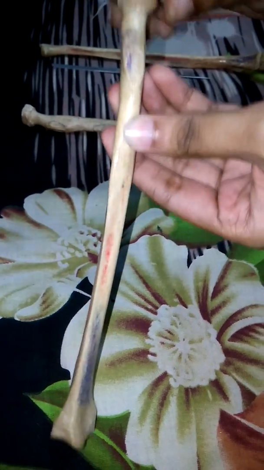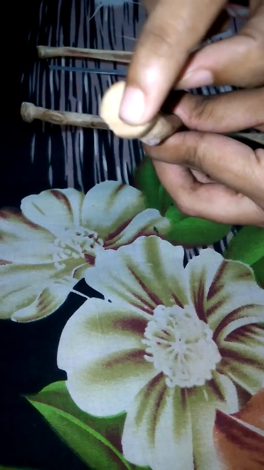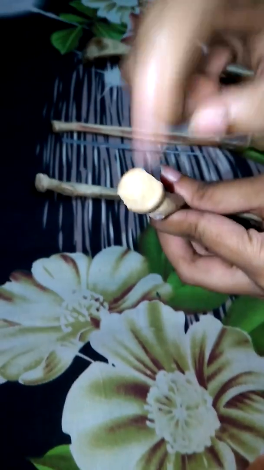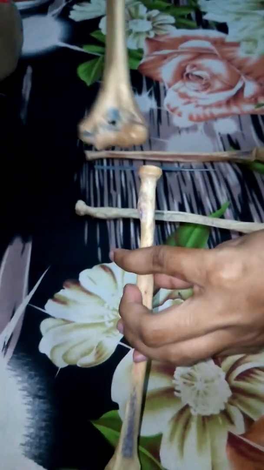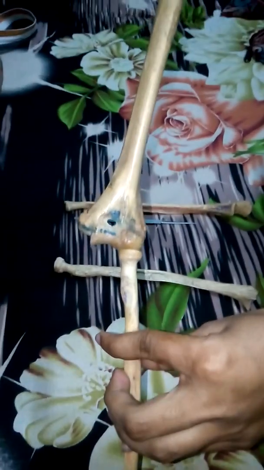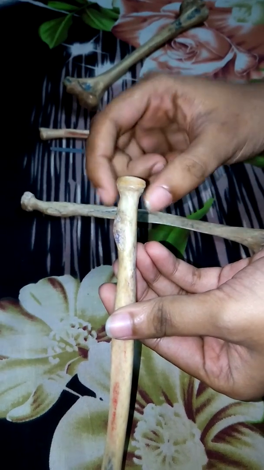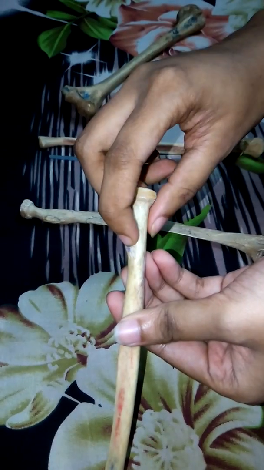Now head is like disc shape and it articulates with the capitulum of the humerus, and this is elbow joint. It is hinge joint. Neck is attached to the quadrate ligament, radial tuberosity.